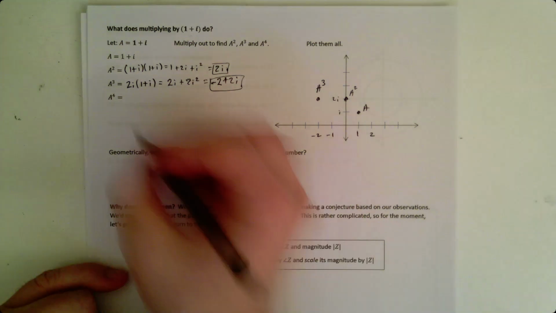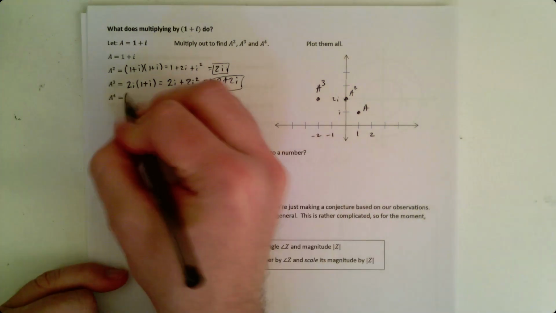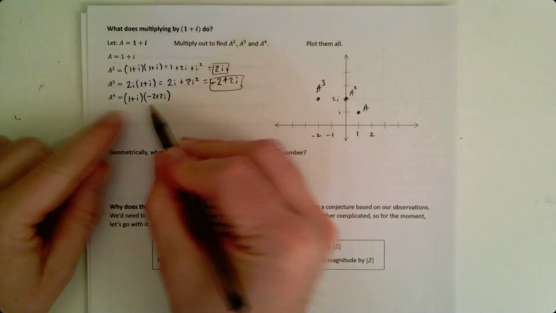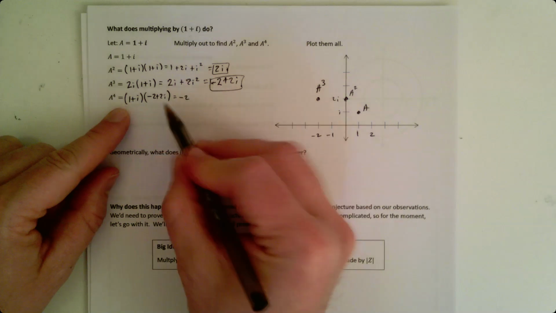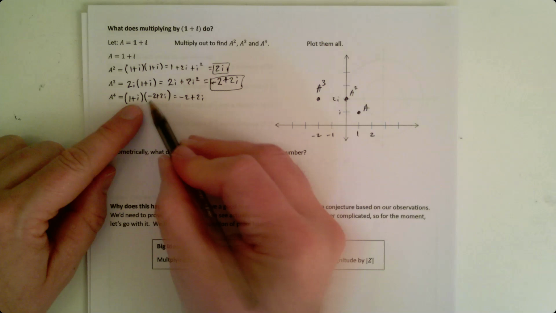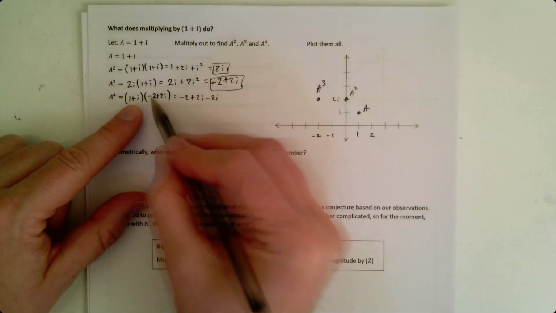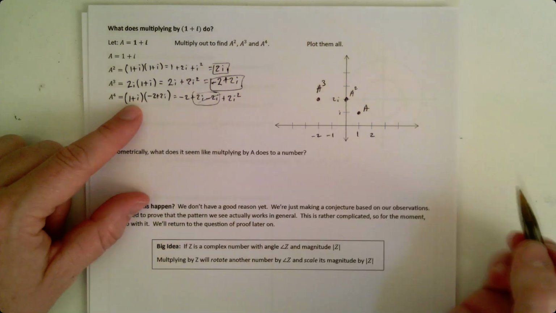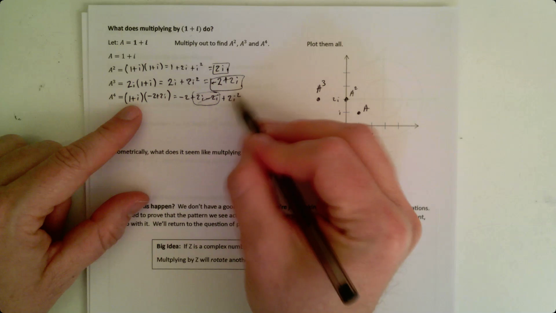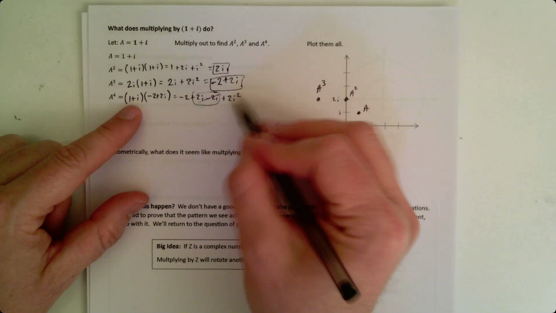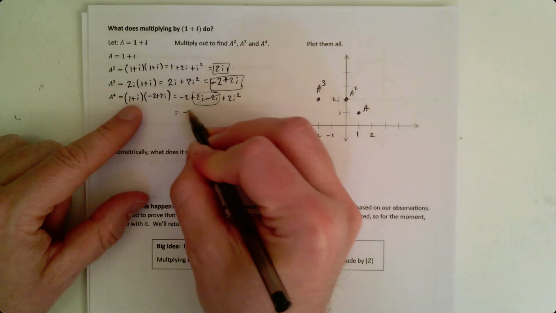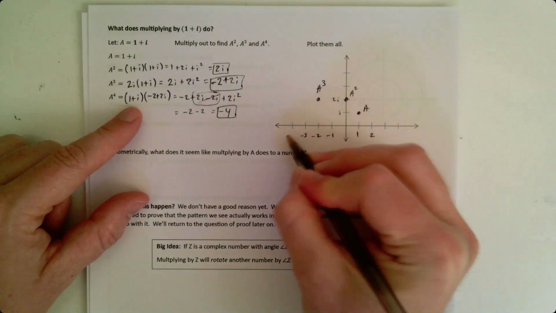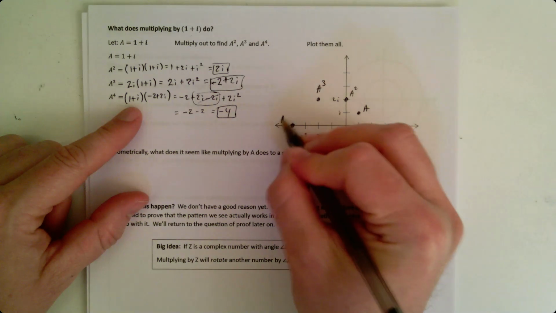Let's take that now and multiply it by another 1 plus i. Negative 2 plus 2i. All right, so 1 times negative 2 is negative 2. Here I've got 2i. Here I've got negative 2i. And then plus 2i squared. Okay, the 2i and negative 2i are undoing each other. This has become negative 1. So if I multiply the negative 1 times 2, that gives me negative 2 minus 2, which is negative 4. Interesting. So here is where a to the fourth is.